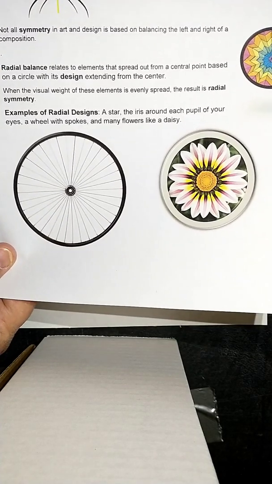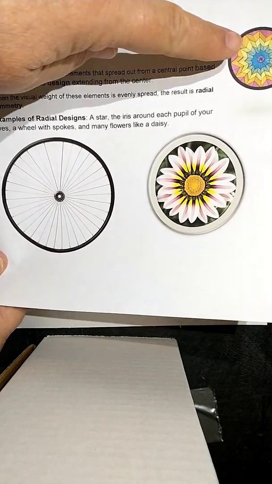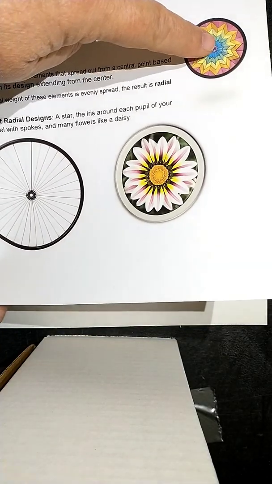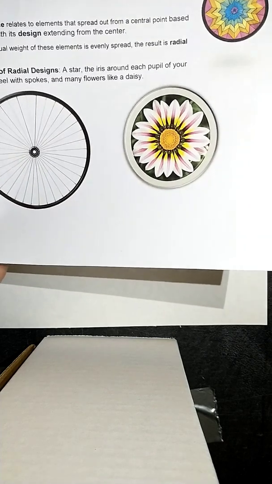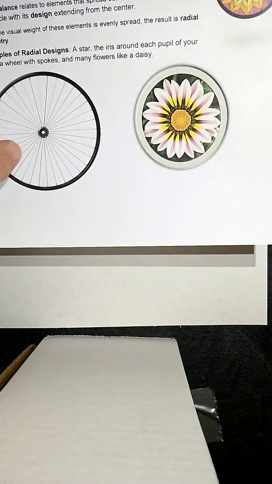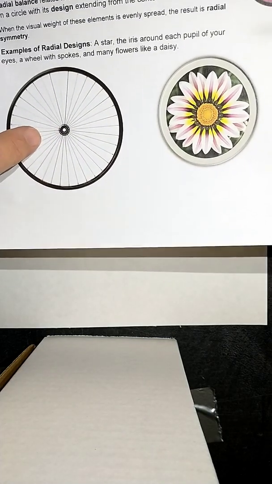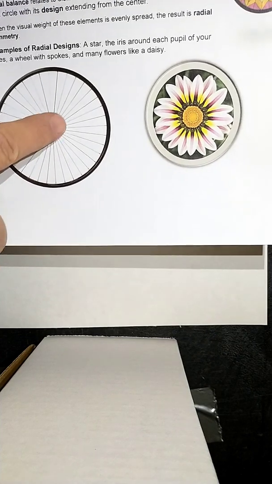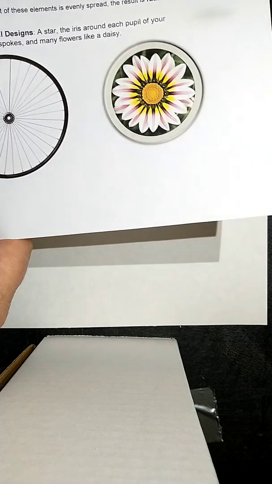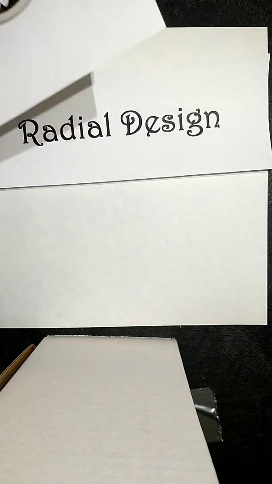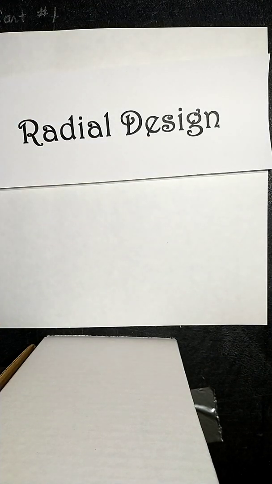When you have a radial design, it's really based on a circle, and you have a central point where the design starts from and works its way out. You can find radial designs in things like a bicycle wheel, all the spokes, a daisy. We're going to be doing it with our name.